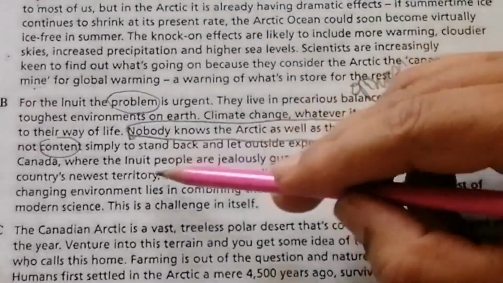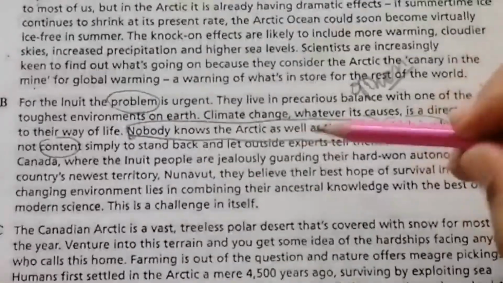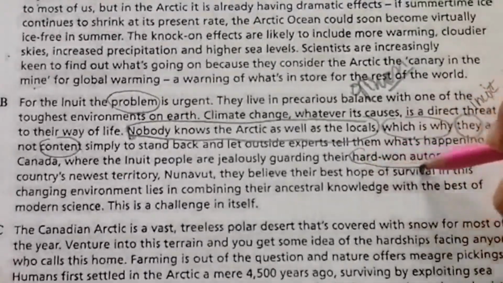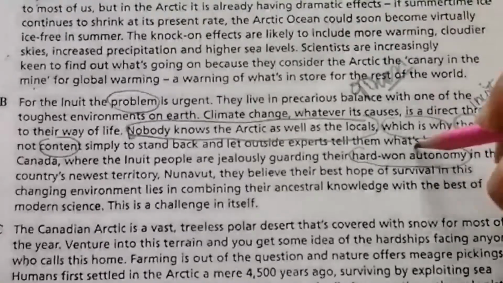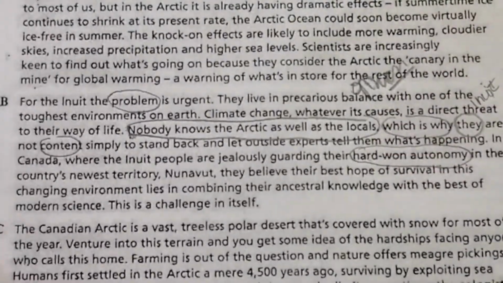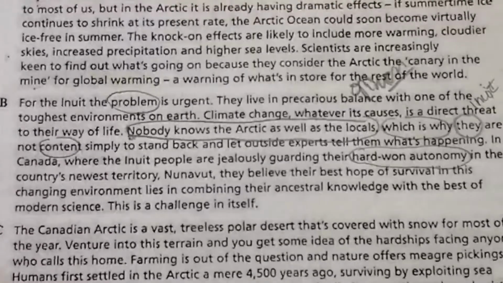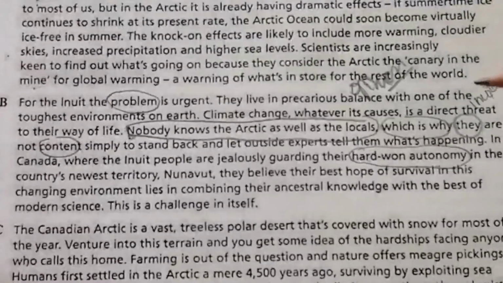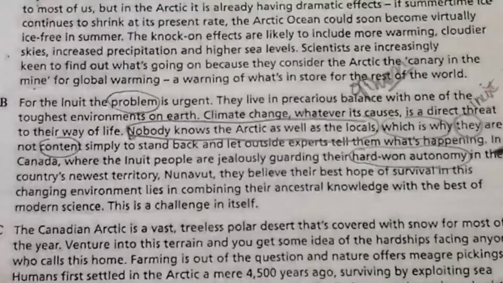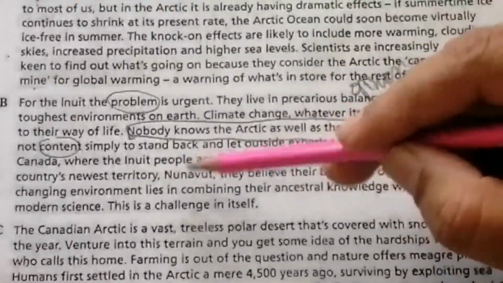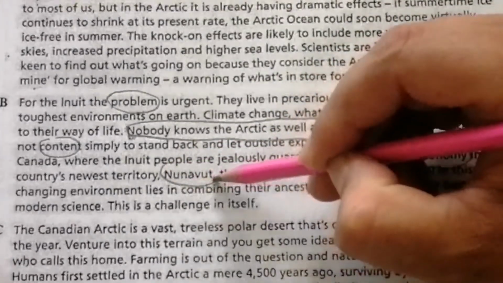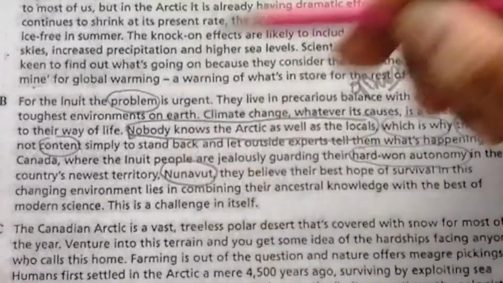In Canada, where the Inuit people are jealously guarding their hard-won autonomy. Hard-won autonomy means the government which they have got after a lot of efforts. So the Inuit people were safeguarding their government, which was gained after a lot of efforts, in the country's newest territory, Nunavut, where they have set up their new government.